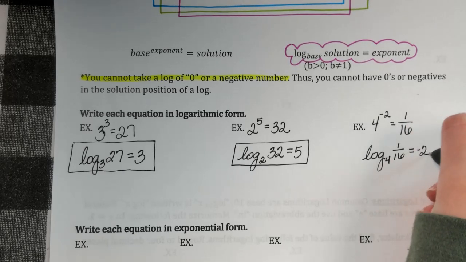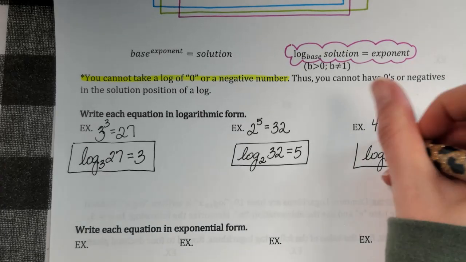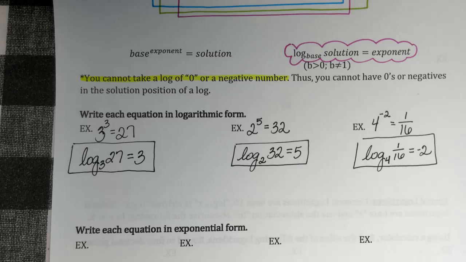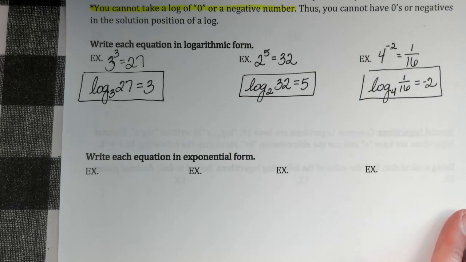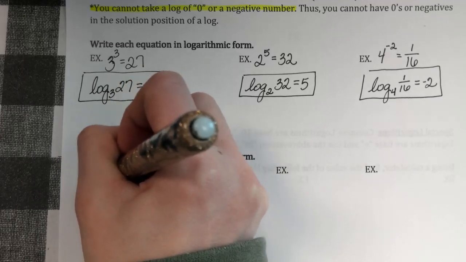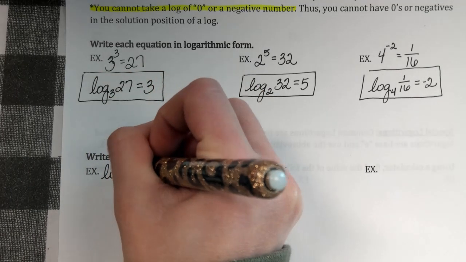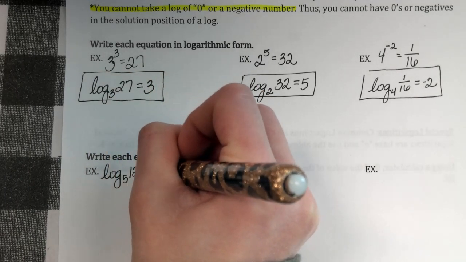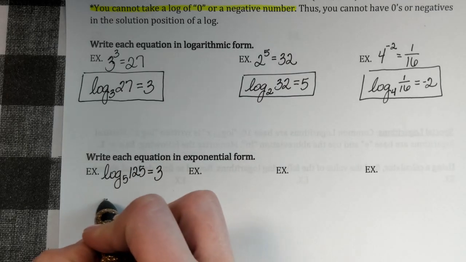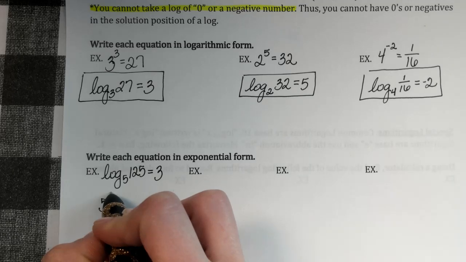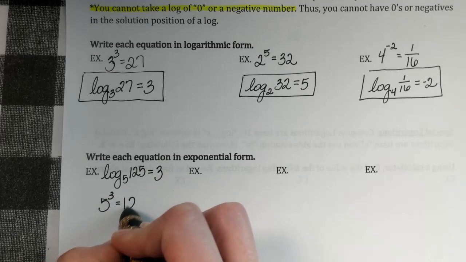Very good. Our next section, we go from logarithmic form, and we need to rewrite it in exponential form. If I have log base 5 of 125 equals 3, it's currently in the form log base solution equals exponent. We need to put the base raised to the exponent equal to the solution. So how would I rewrite that? 5 to the 3rd power equals 125. Very good.